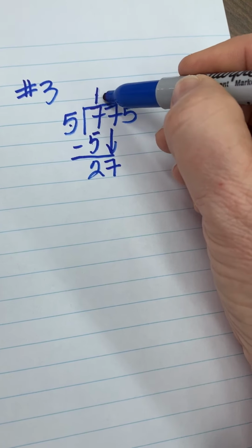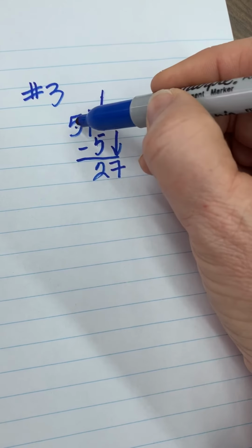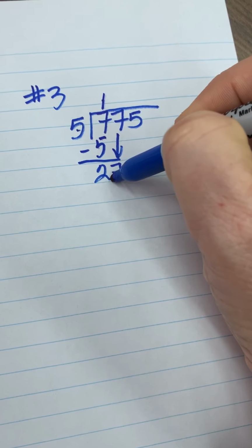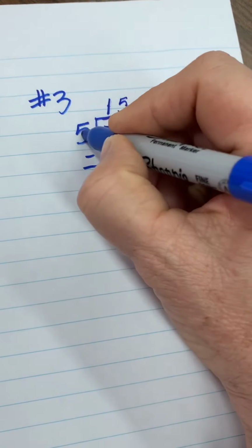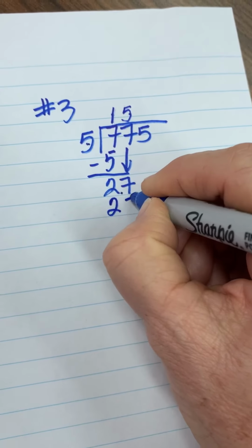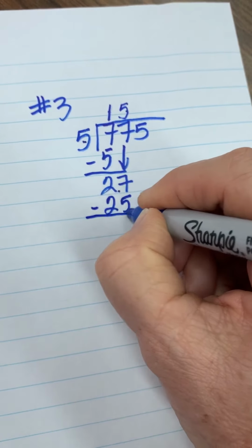The next part of this will go right here. 5 goes into 27 5 times, because 5 times 5 is 25. So I put my 25 here and subtract.